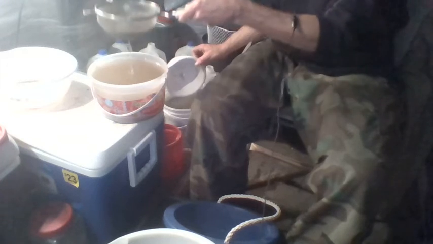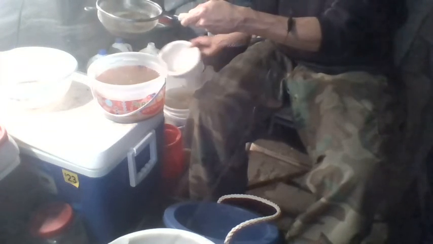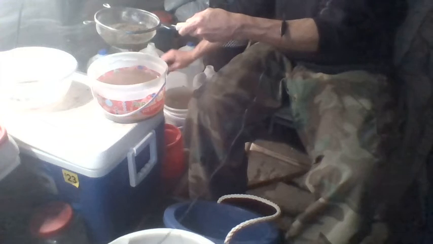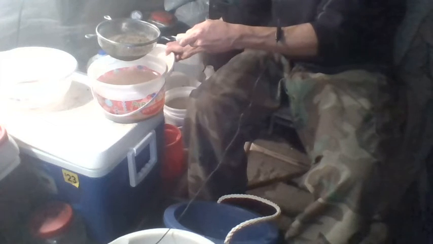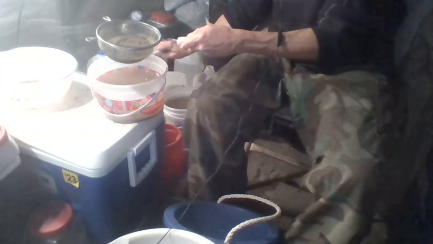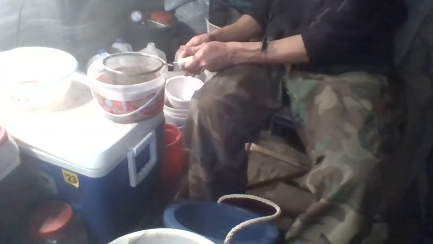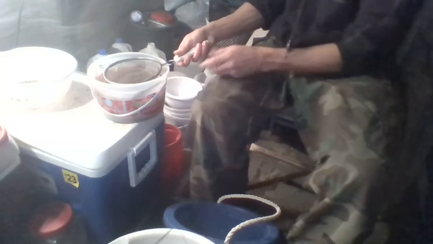Now what I'm going to do here, you can do this, but make sure you keep this screen directly over the pan the whole time, okay? And scoop that water out. Not too much though. You want enough water in your catch pan to rise up to about half of your screen mesh, okay? So we're back in a good position.